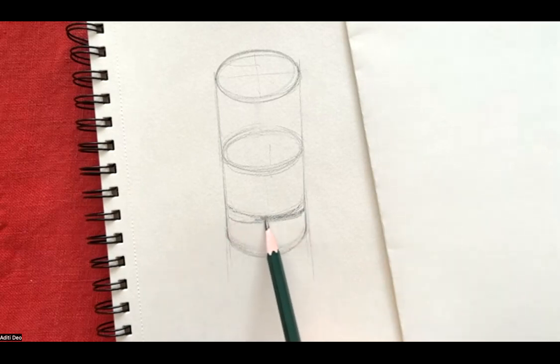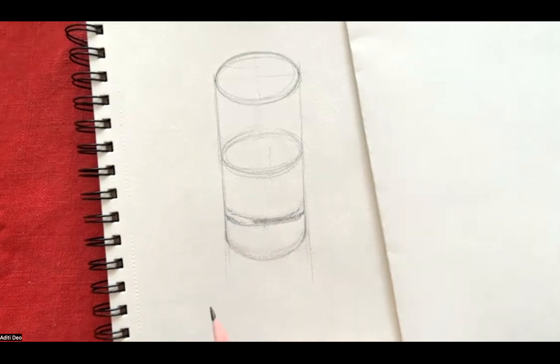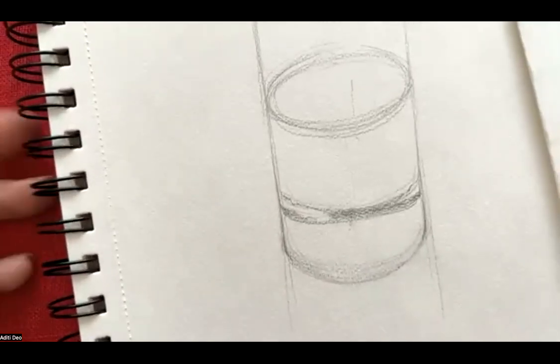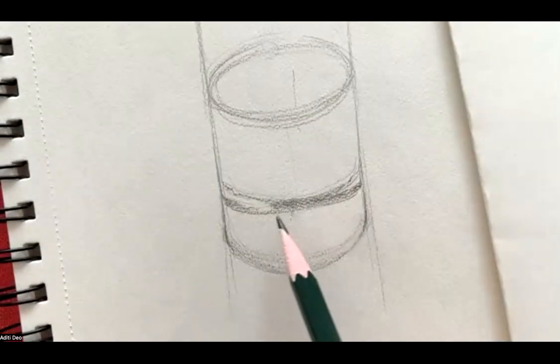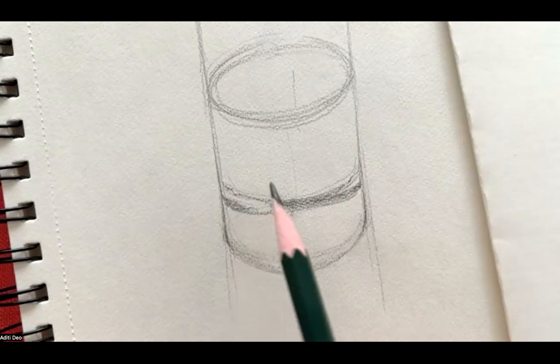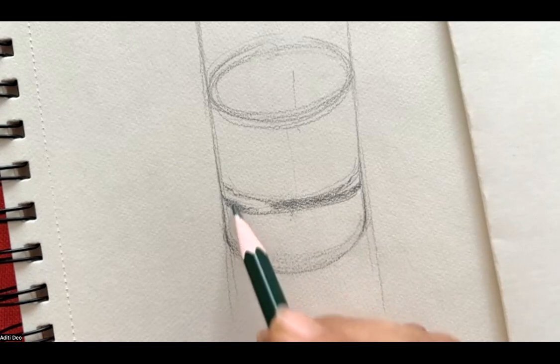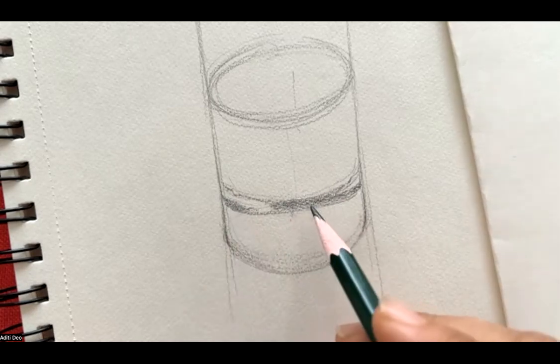While you are shading, you will notice that the paper, because it's textured, will not take on the graphite very smoothly, and it will leave some white patches. So don't put too much pressure in those patches. You can take the tip of the pencil and with light pressure, just fill in the gaps. It's much cleaner that way.